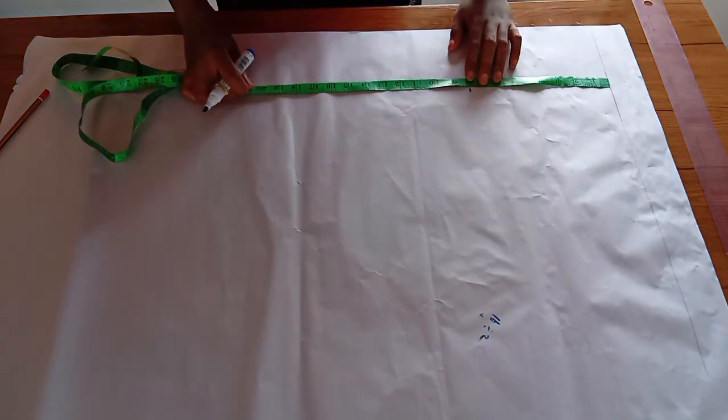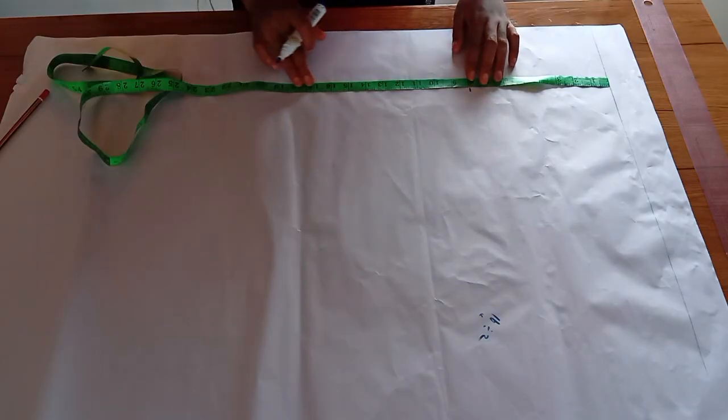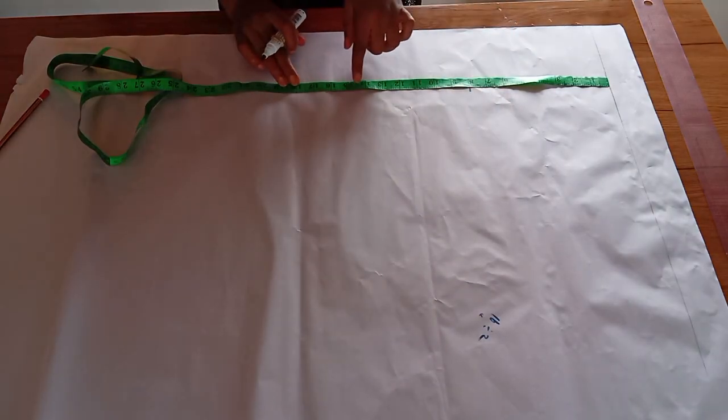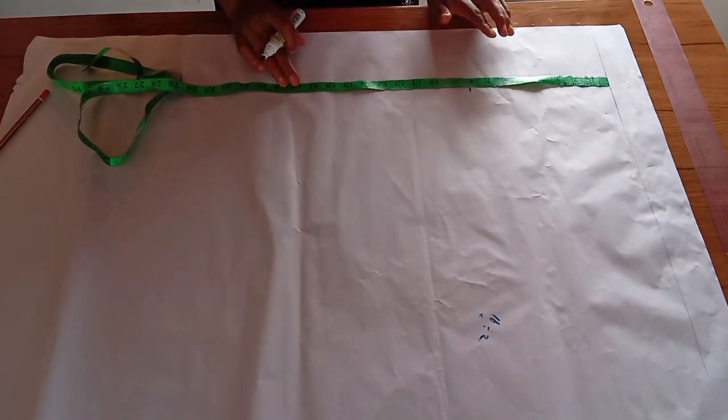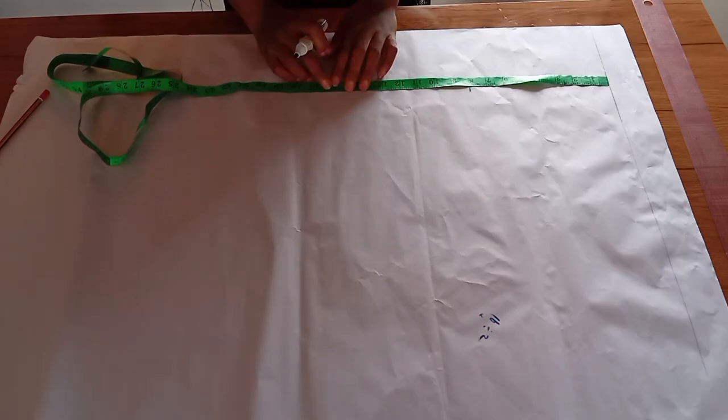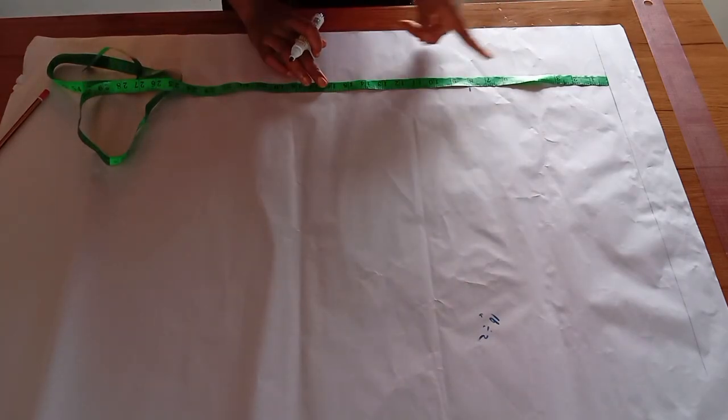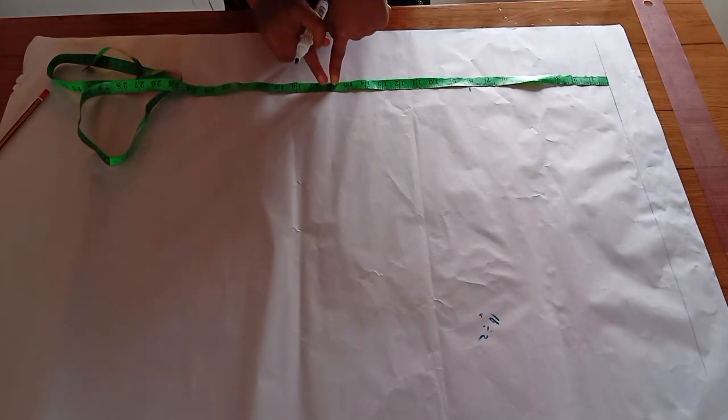After that, I'm going to be marking my waist length. My back waist is different from my front waist. In my front, I'll be using 17, but right here, I'll be using 16 inches.